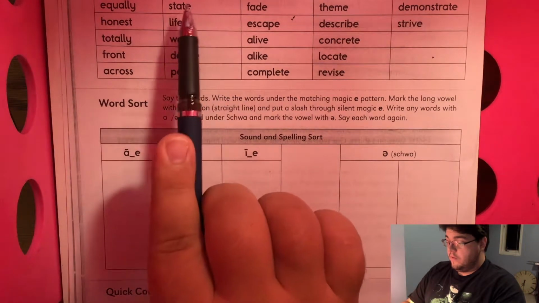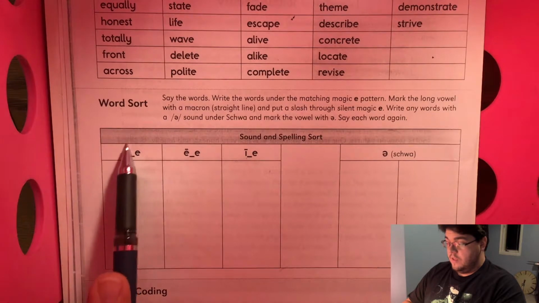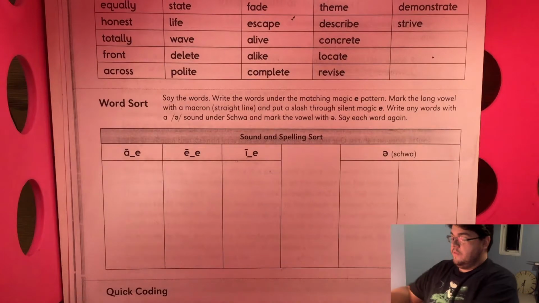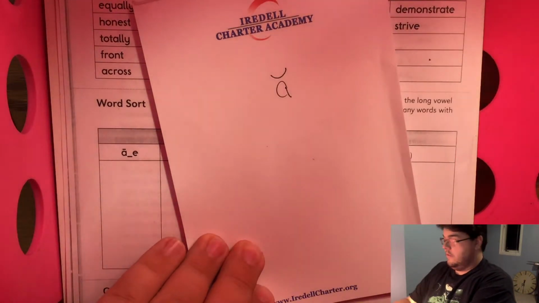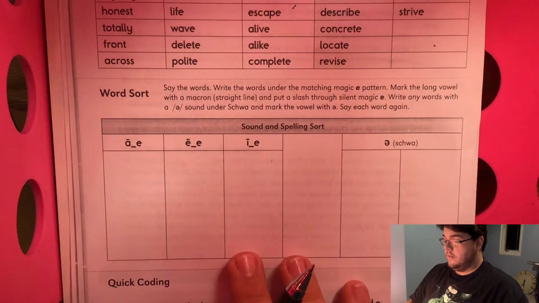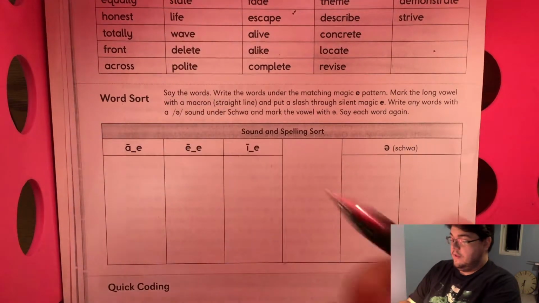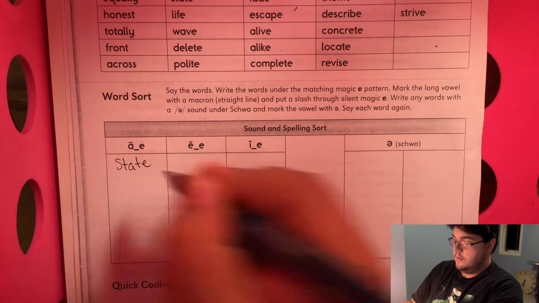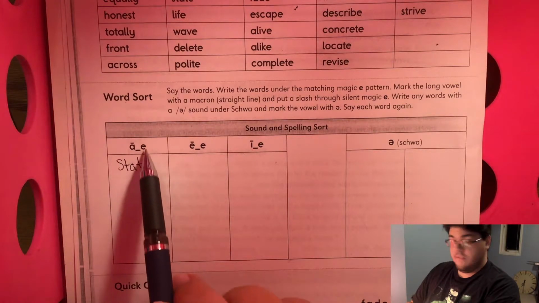Now, I need to look at my word. It's got the A something E, but this says it has to be a long A. Remember, if it was a short A, it would have the smiley face instead of the line above it, right? So we're going to put state down here because it has the long A, something between the A and the E, and then it has that silent E.